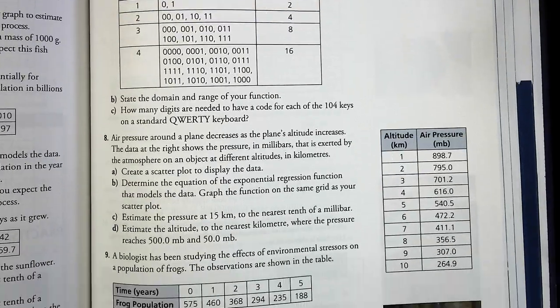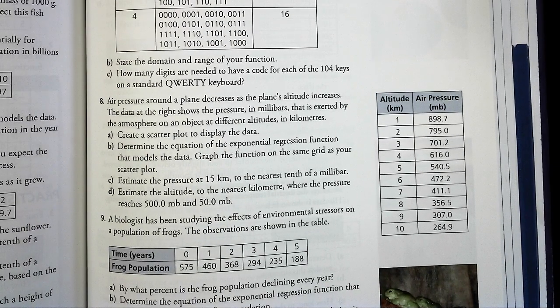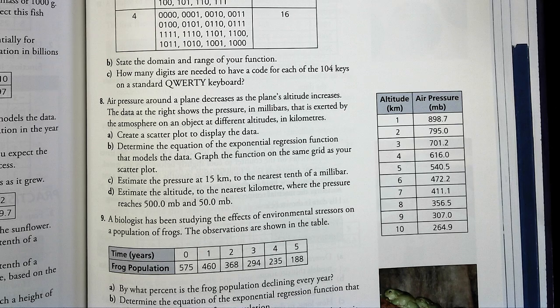So problem 8 says, air pressure around a plane decreases as the plane's altitude increases. The data at the right shows the pressure in millibars that is exerted by the atmosphere on an object at different altitudes in kilometers. We need to create a scatter plot, find the exponential function and graph it on the same plot, then estimate the pressure at 15 kilometers, and estimate the altitude where the pressure reaches 500 and, as a separate unit, 50 millibars.